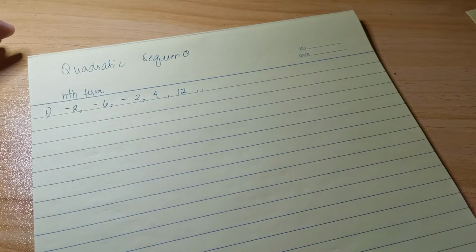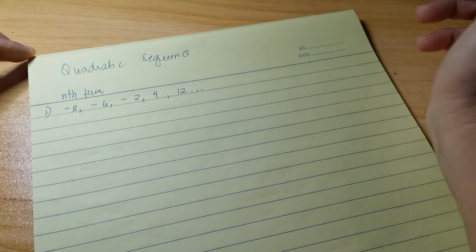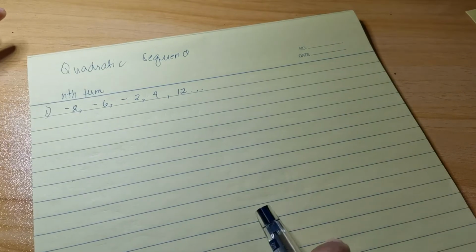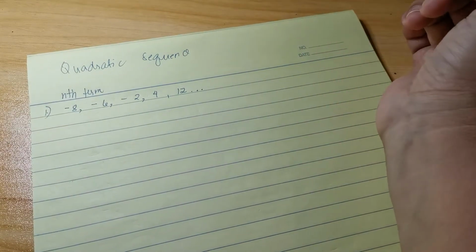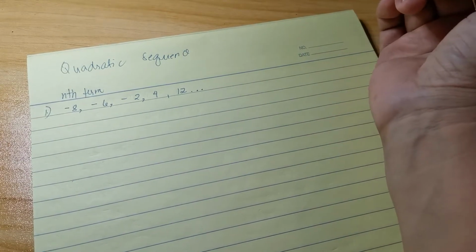So I heard some of you have enjoyed our lesson last week. Well, congratulations to those who have enjoyed it, and to those who did not, just enjoy, okay? You may enjoy this one too. Enjoy doing this quadratic sequence.